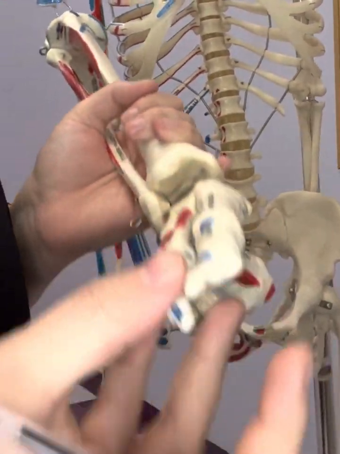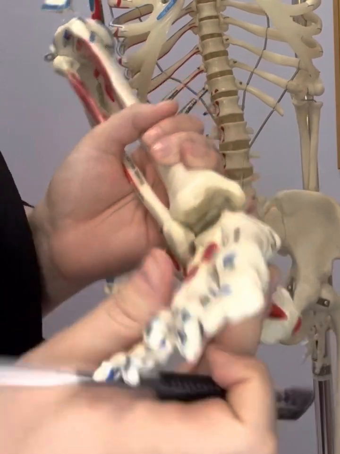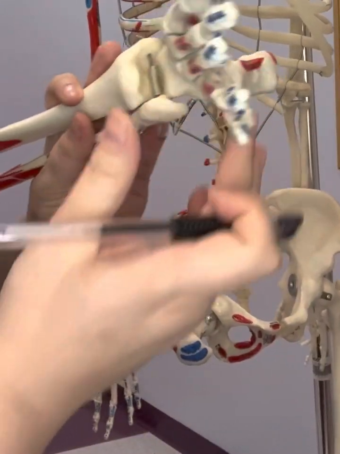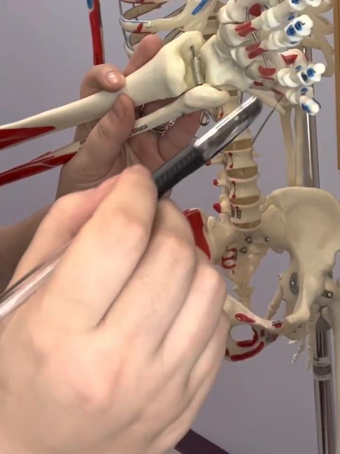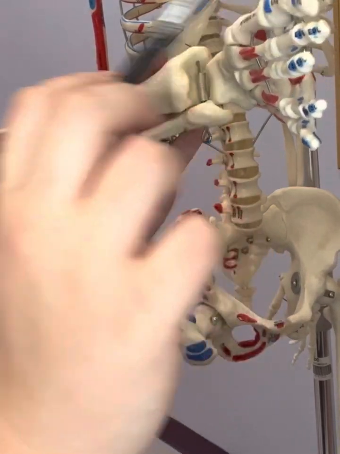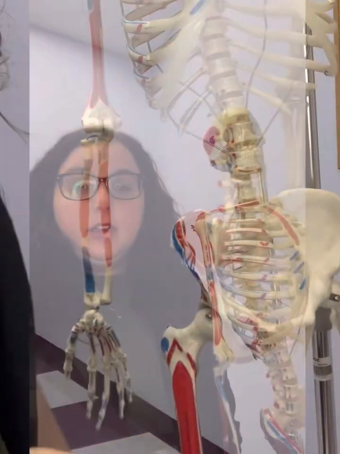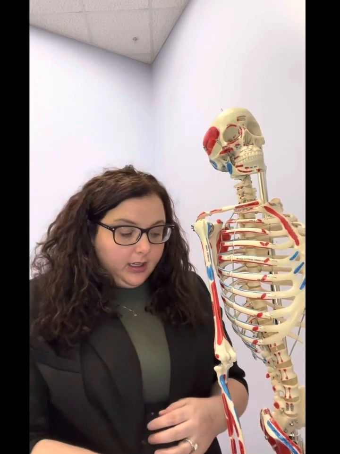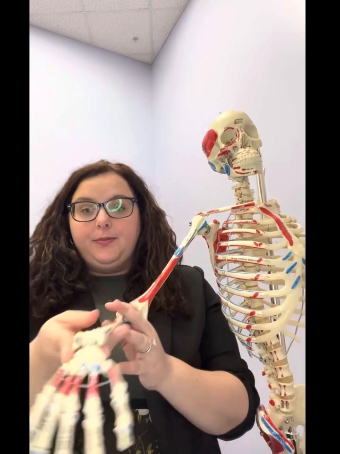So if we look, it's sort of hard to see. 1, 2, 3 bones in the pinky toe, and only 2 bones in the great toe. So if we're comparing the hands and the feet, it's really similar with a couple minor changes. If we're talking about the hands, the wrist bone is the carpal bone. There's 8 bones on each side, 16 in total.